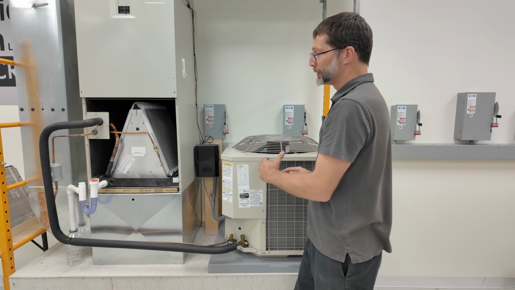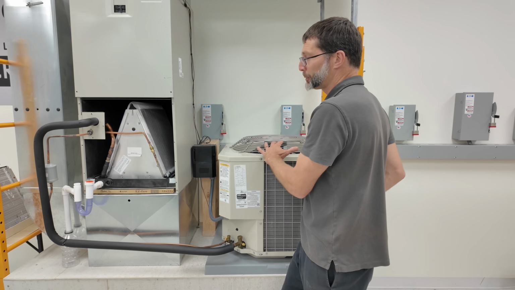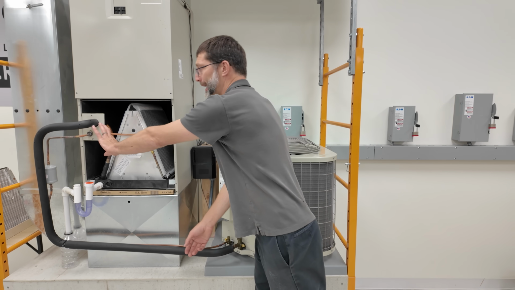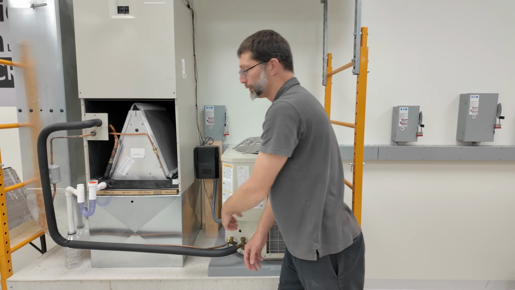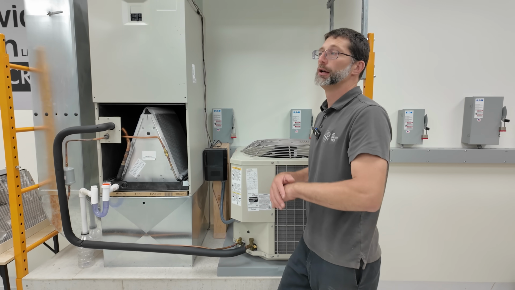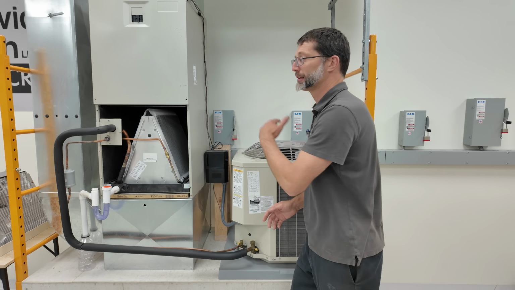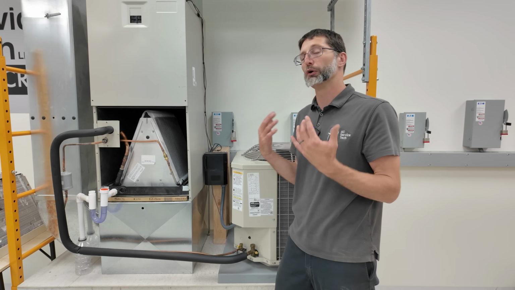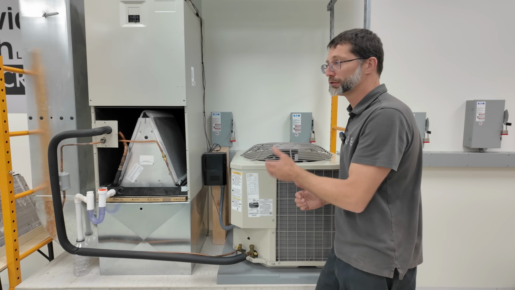And so if the outdoor coil is designed for 70% less refrigerant and the indoor coil is 70% less refrigerant, you're still going to have a decent amount of refrigerant traveling through the tubing. So you might end up with, say, 40% less refrigerant for the entire system, or maybe 50% less refrigerant for the entire system. So that's the whole point, is to increase heat transfer.